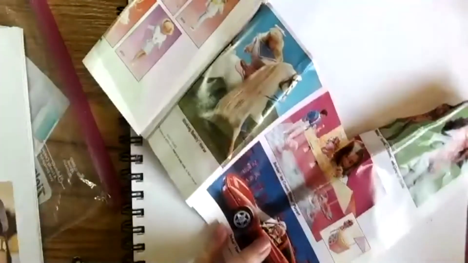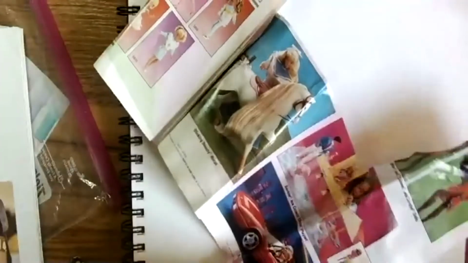I'll use my super cool Barbie in her Ferrari image.